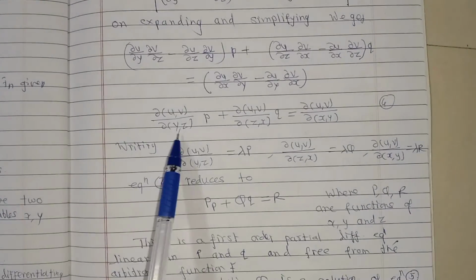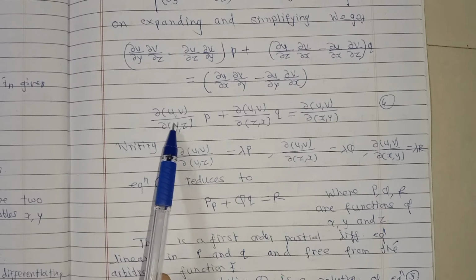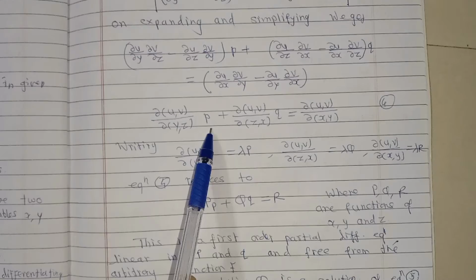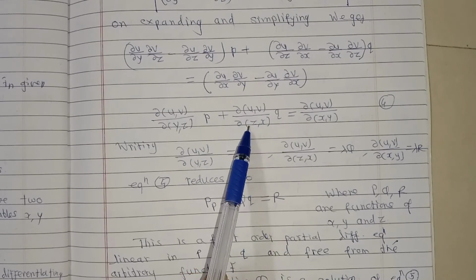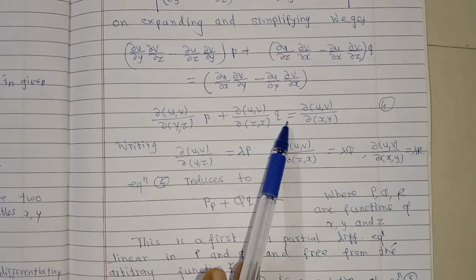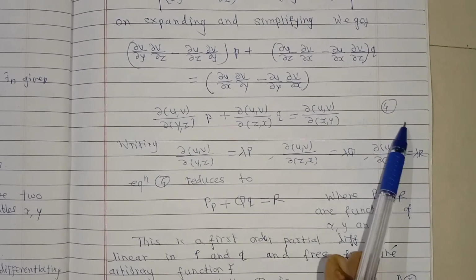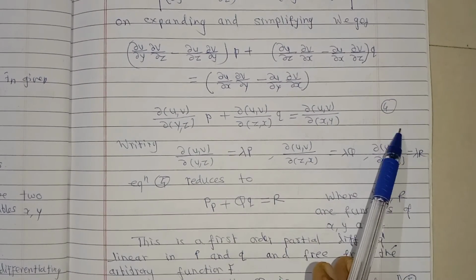Hence we get ∂(u,v)/∂(y,z) p + ∂(u,v)/∂(z,x) q = ∂(u,v)/∂(x,y). We denote this relation as equation number 4.